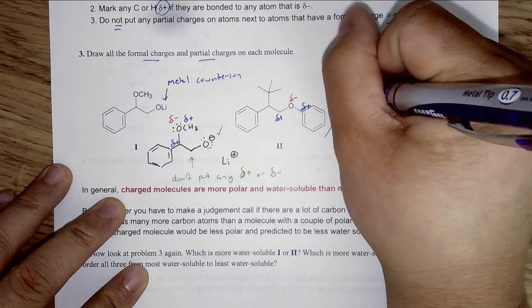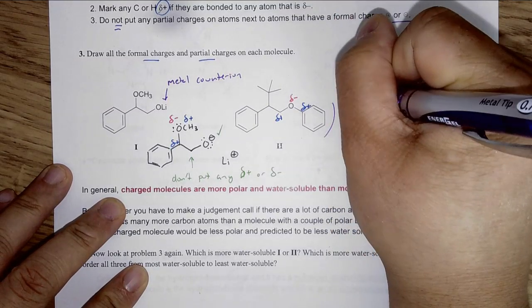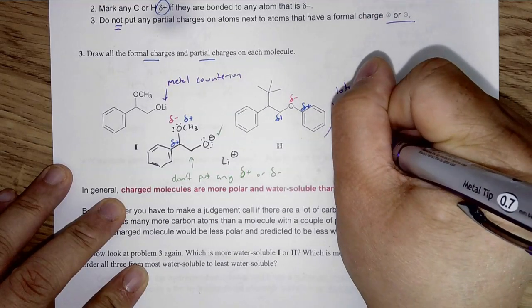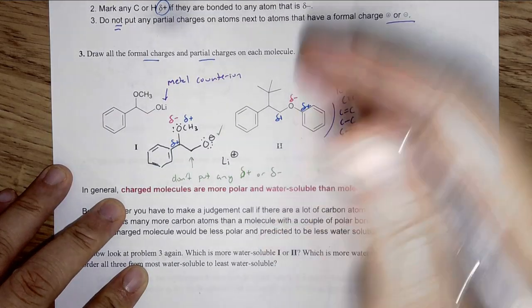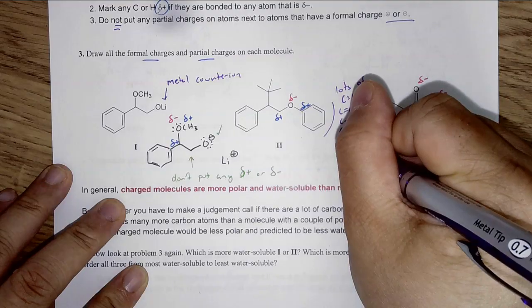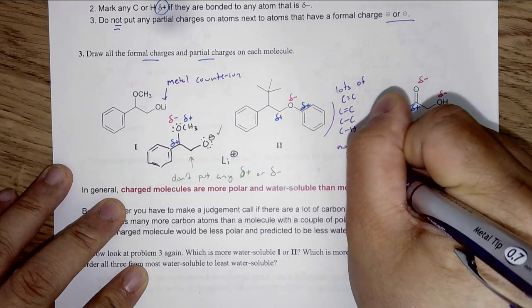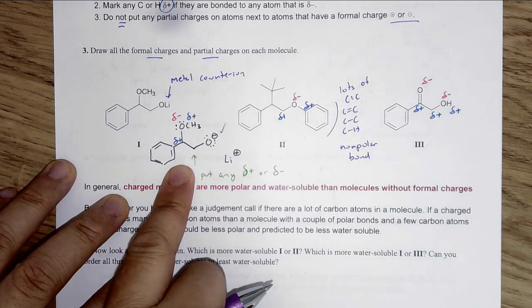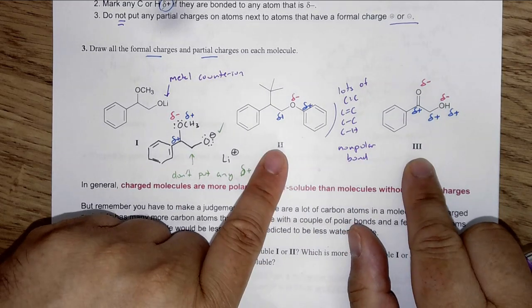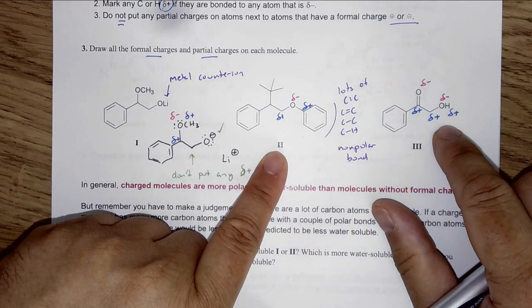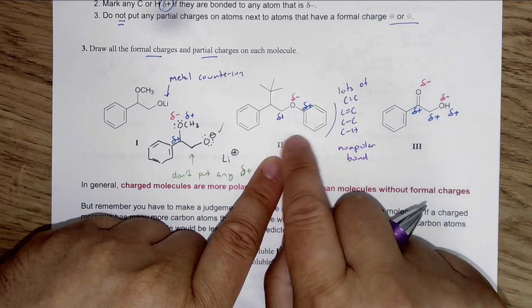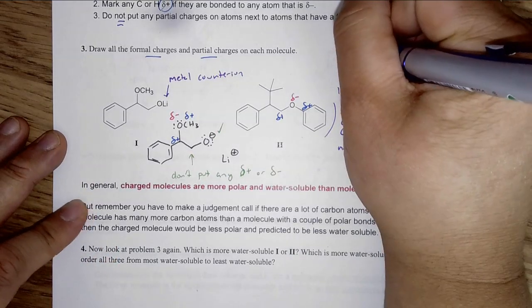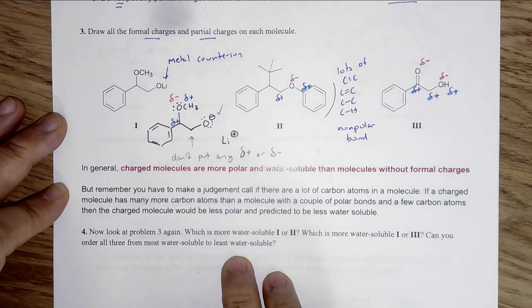So here, we have lots of CC bonds. CC double, CC single, and also CH. Those are non-polar bonds, which makes the molecule less polar. So this one's more water-soluble. We'll take a look at these two now. This has more partial charges, and it has fewer carbon-carbon bonds. I hope you can tell that. So in terms of water solubility, actually, we answered that down here.